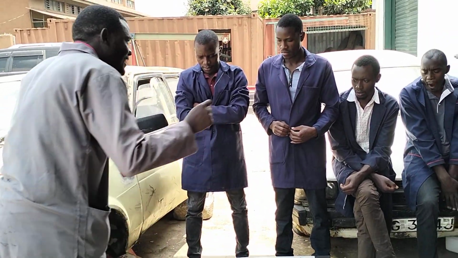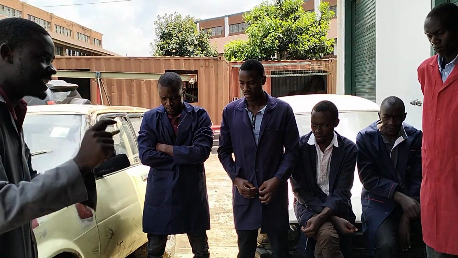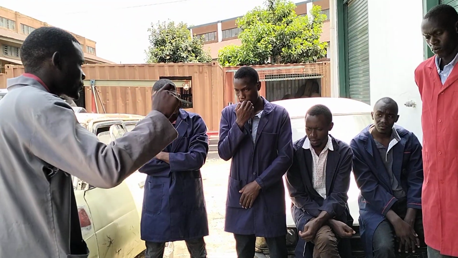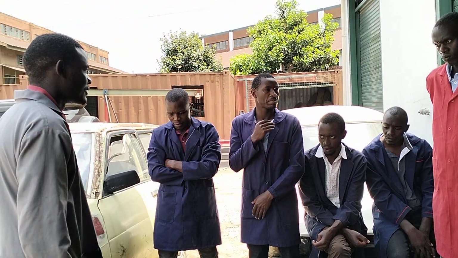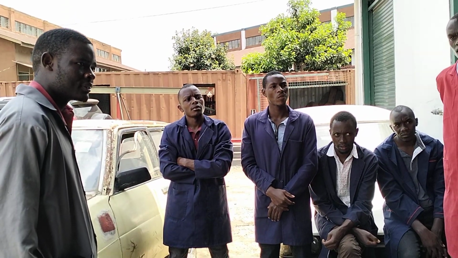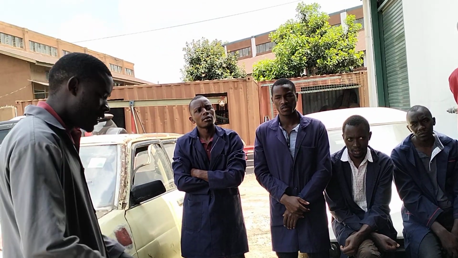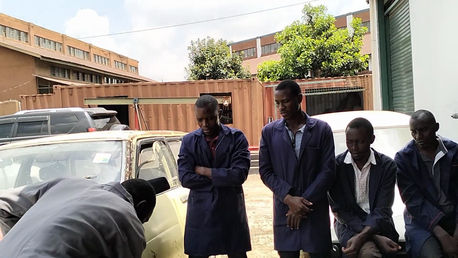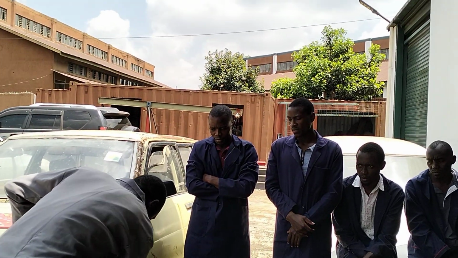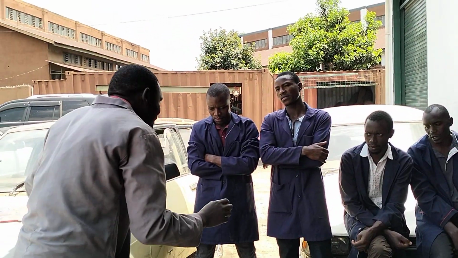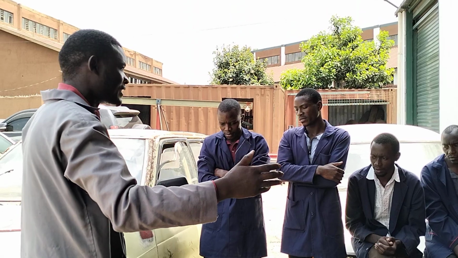Another thing that we assess on the brake component is the seal. So what shows that the seal is worn out? When the system is wet. So you will find that the whole system is wet, including the disc brake and the caliper itself.